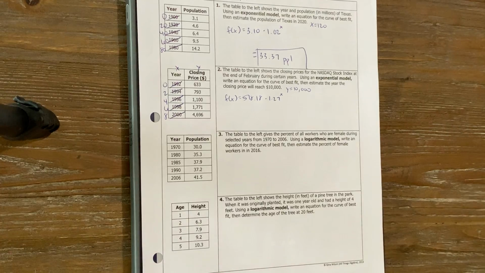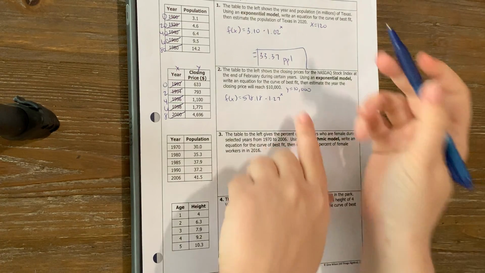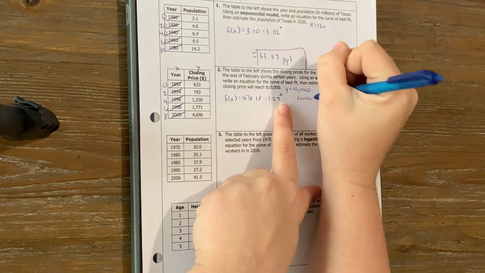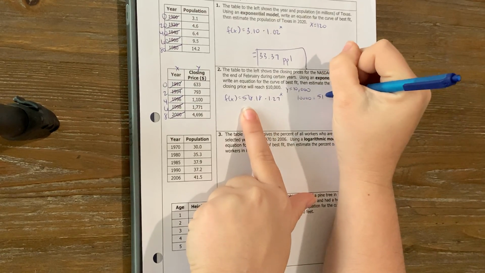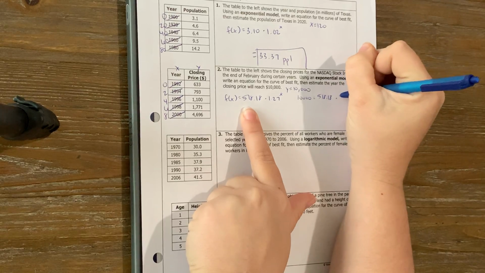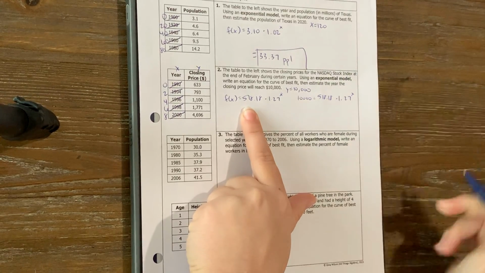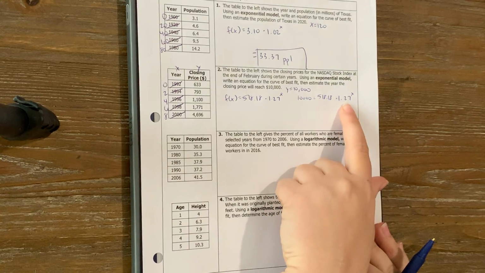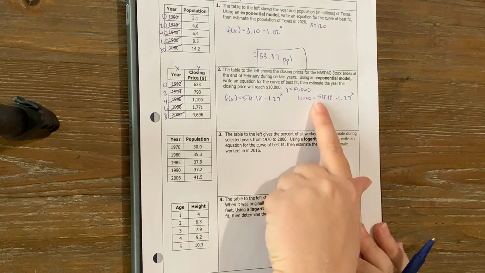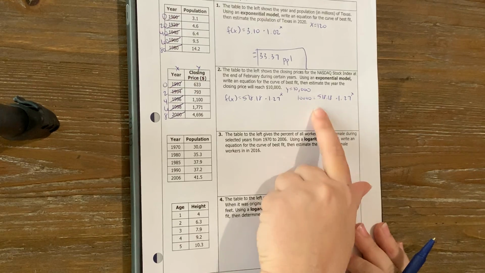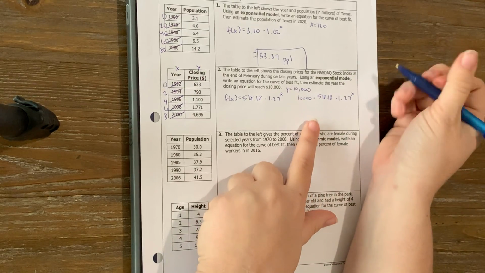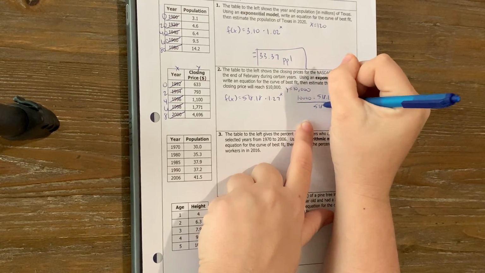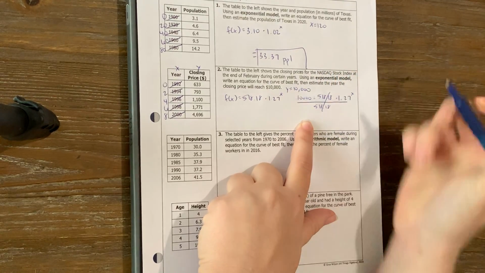On this one, we're actually going to have to solve some stuff because we've got to find out what that exponent is. So you just set 10,000 equal to 518.18 times 1.27 to the power of x. The first thing we want to do is get this 1.27 to the power of x by itself. 518.18 is multiplied times this, so to get rid of that, we're going to divide both sides by 518.18.